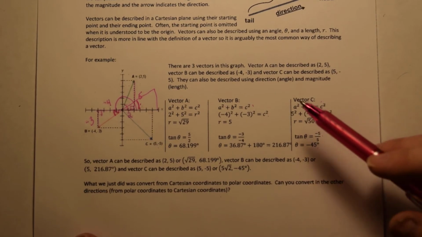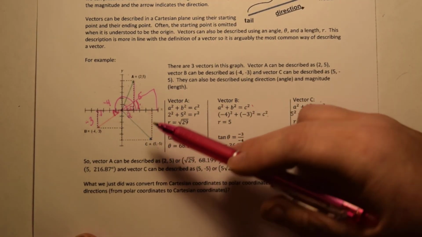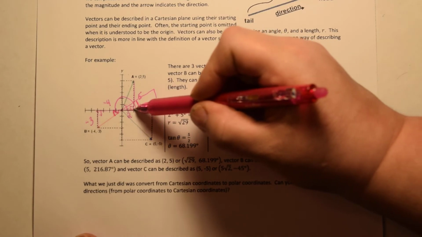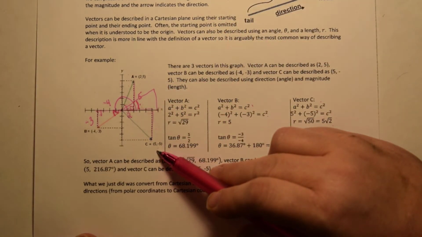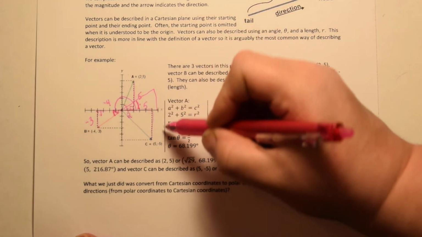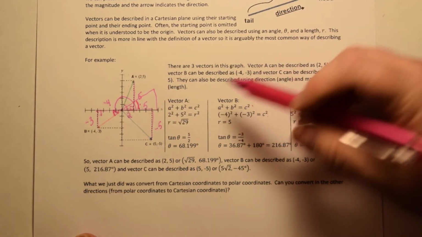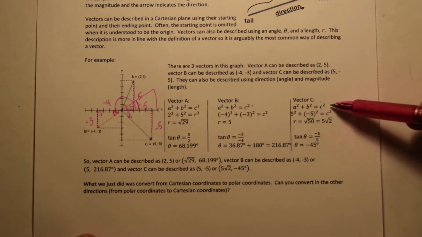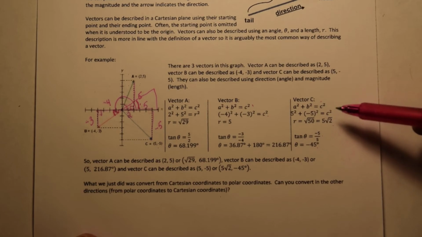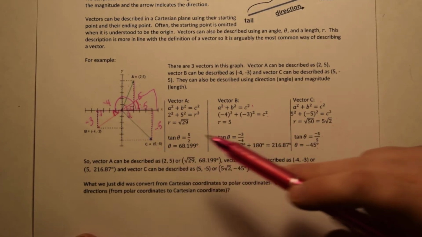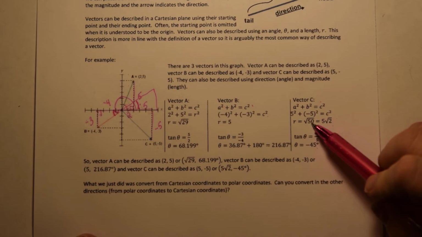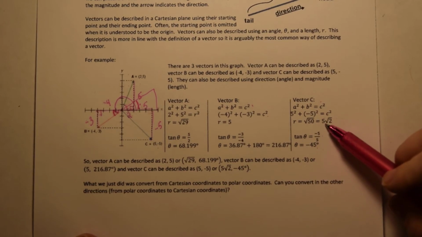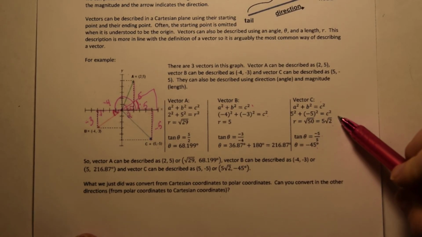Okay, vector C, this vector here, we're going to do the same thing, create our triangle. This point is (5, -5). So we can use the Pythagorean theorem and we come up with the magnitude is the square root of 50, or if you simplify it, 5 times the square root of 2.